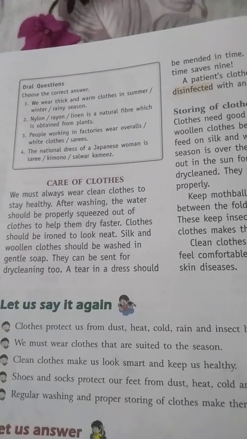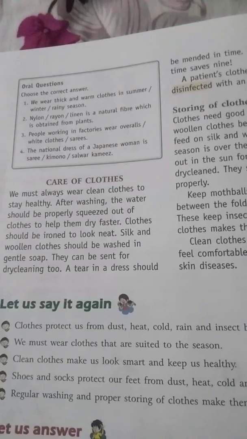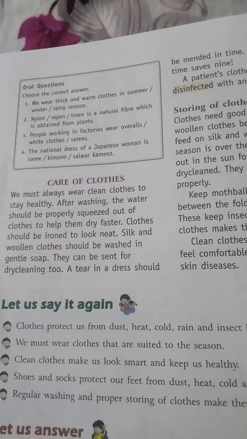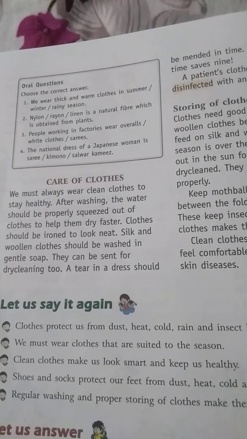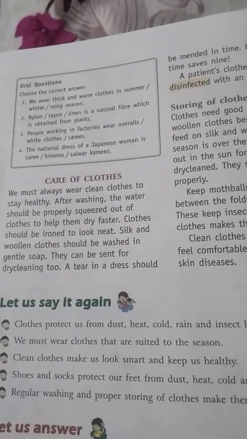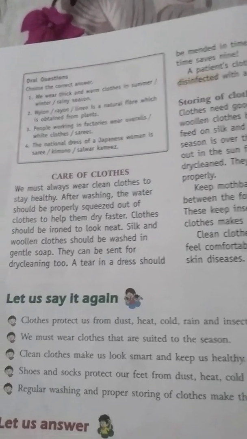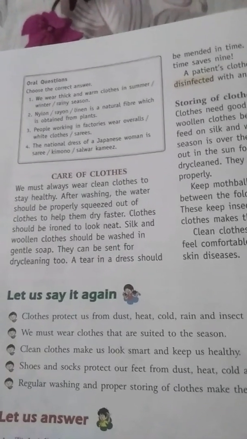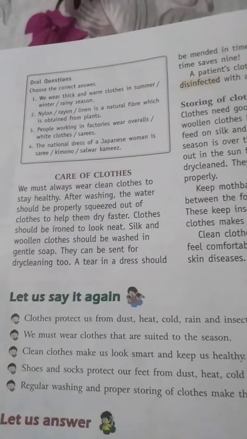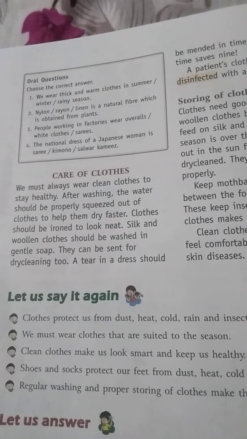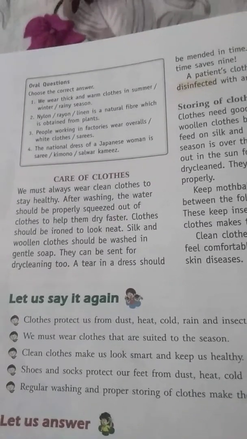Now, silk and woolen clothes should be washed in gentle soap. See, silk and woolen clothes should be washed in gentle soap. You should not wash them regularly, and that means you should not wash them quite strongly. You should wash them with soft hands. Understood? And with gentle soap.